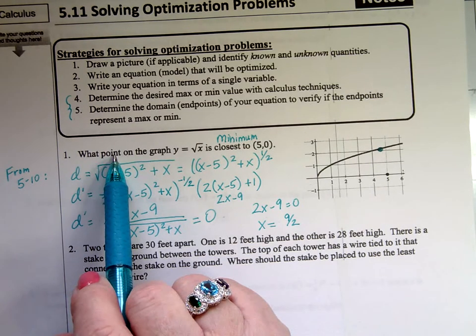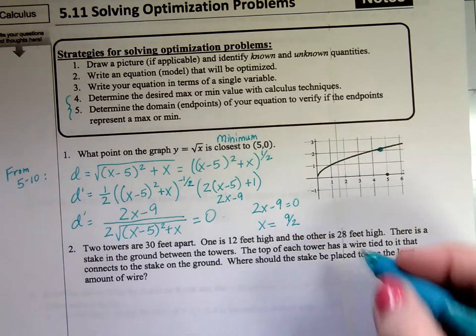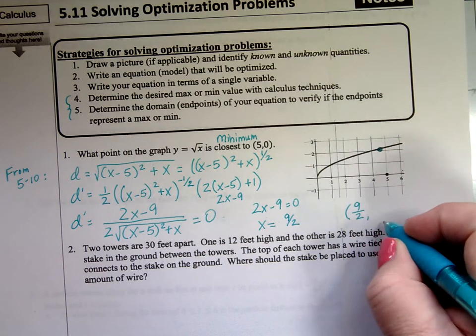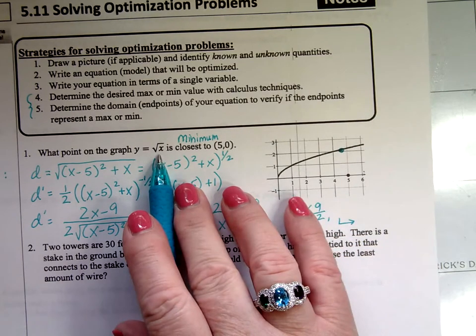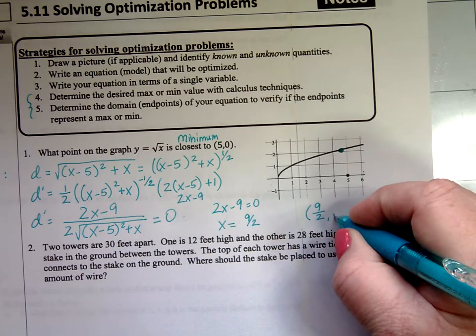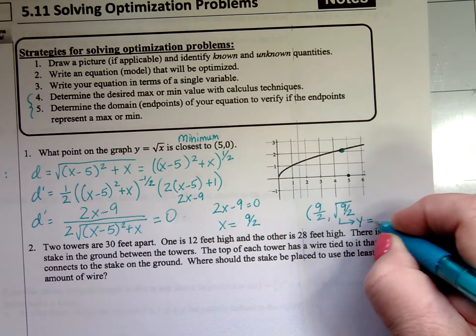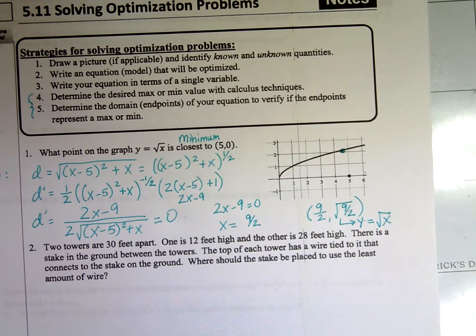What point on the graph is closest to? Now, they mean a point is a coordinate. So I literally need an x value, 9 over 2, and I need a y value as well. Well, the y value comes from the square root: y is the square root of x. Well, what's x? x is 9/2. This would be the square root of 9/2. That comes from y equals the square root of x. And so now I have a coordinate. Now I have a point, and that's my value for that one. So that's number 1.